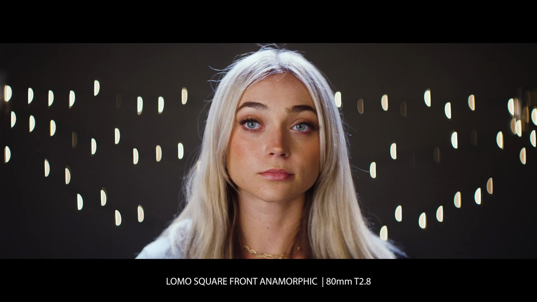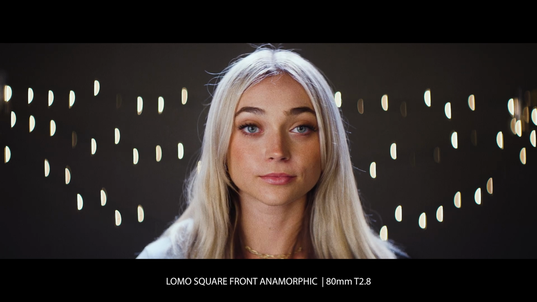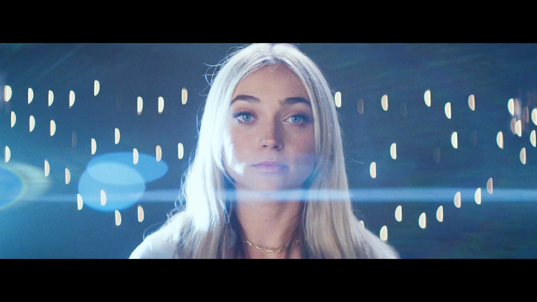Now, Trisha's gone because she couldn't fit in the frame anymore, because we're on the 80 millimeter. Abby is really popping. The background is super soft, and this bokeh is just getting more and more intense.